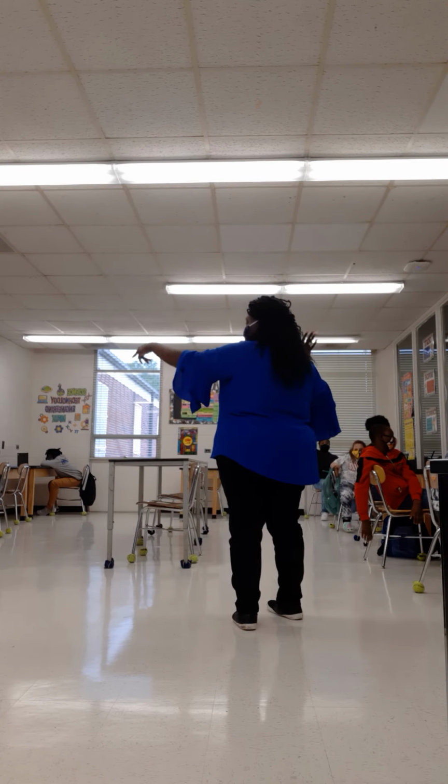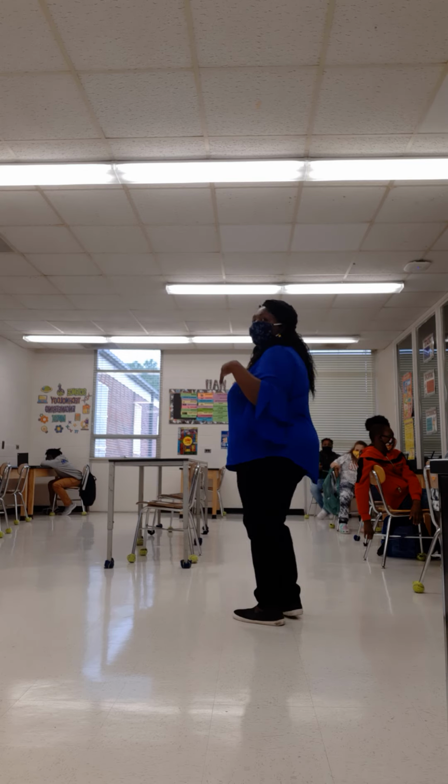How do you know this is right? Who remembers how to check? Who remembers that strategy? Subtracting. What are we subtracting? The sum, 53, from either one of them. Okay, good job. Try it out real quick and tell me, is it right?